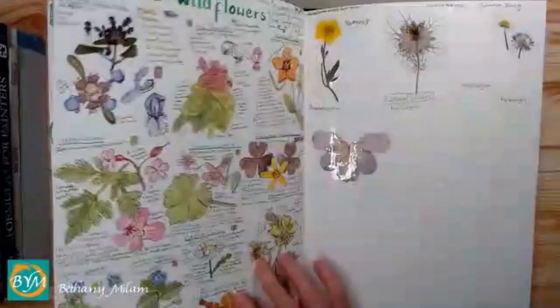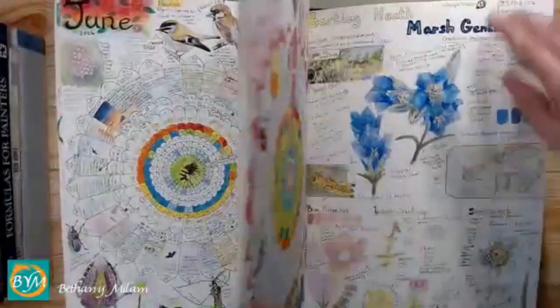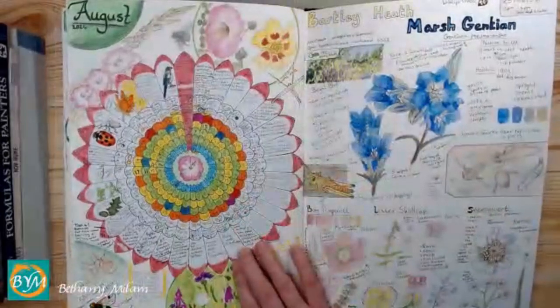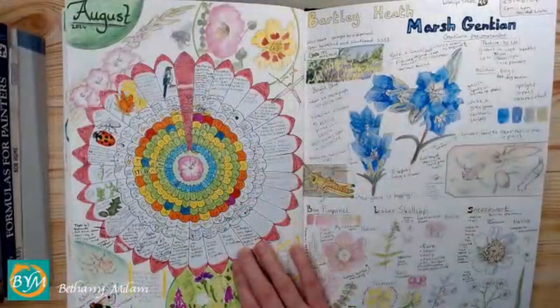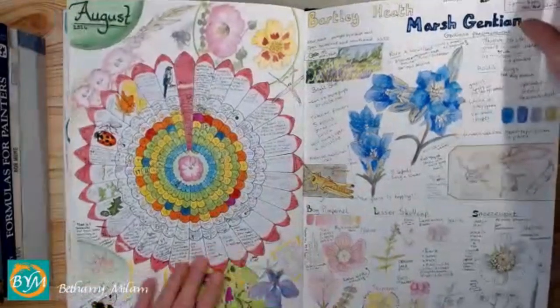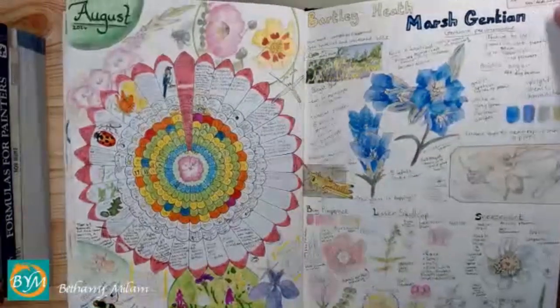It's all the same color coding and symbols being used. Sorry, I'm just going to have to get rid of something on my screen that's popped up. Okay, same for August here. I've started to put in a few pictures as well.